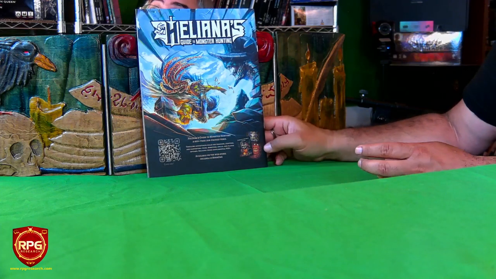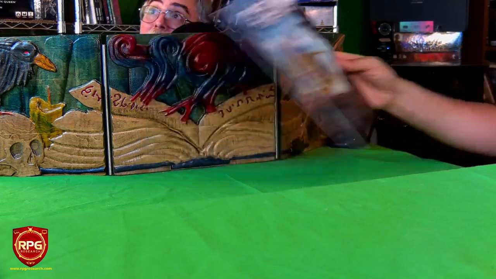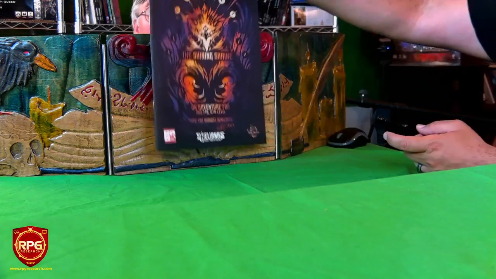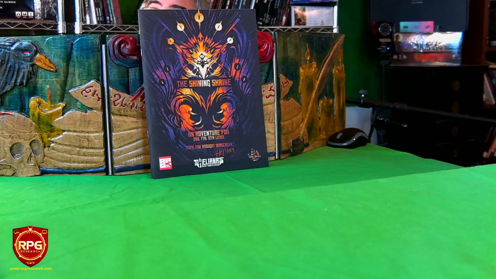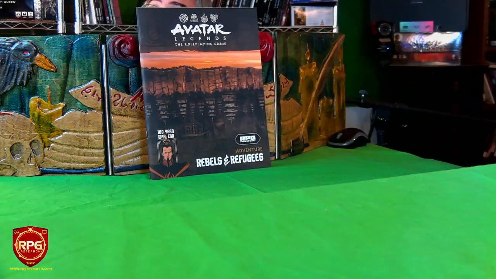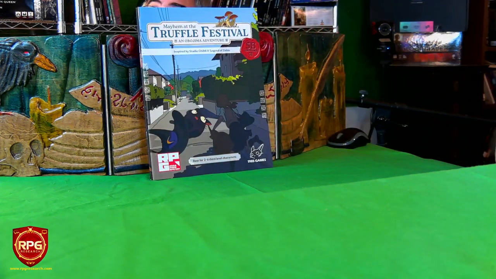Bit of a difficult font here as well. Helianas. Okay. Is that the back? That's a pretty front, though. Trying to get through all these booklets. More Avatar: The Last Airbender. Rebels and Refugees. Mayhem at the Truffle Festival.